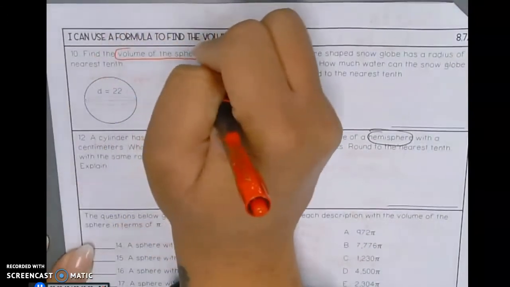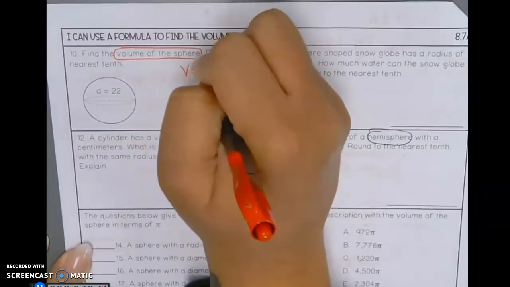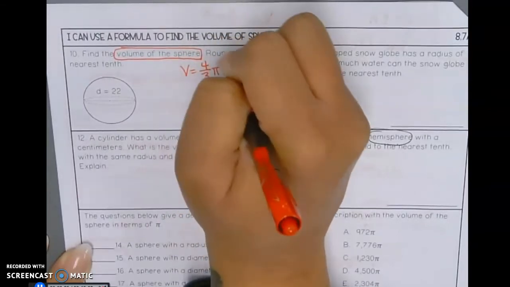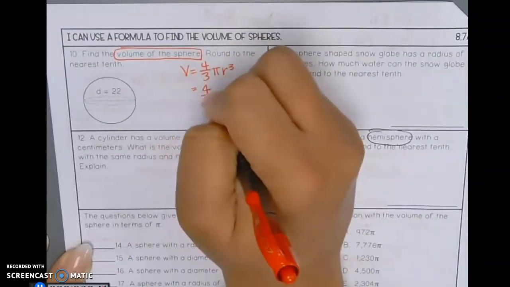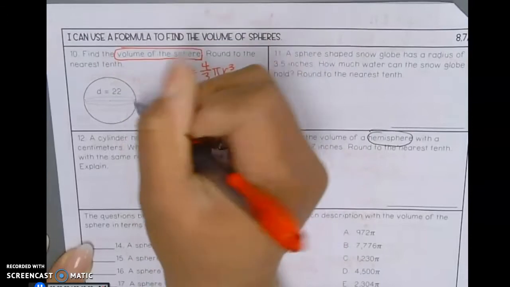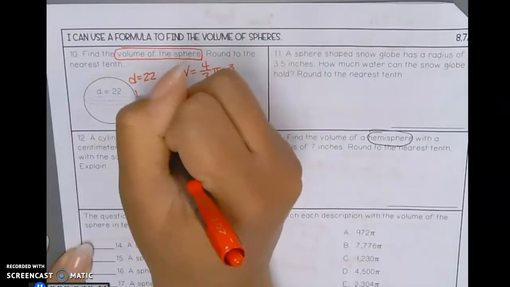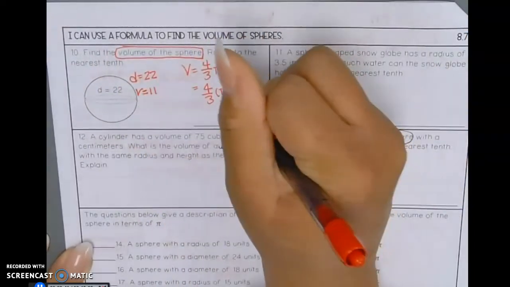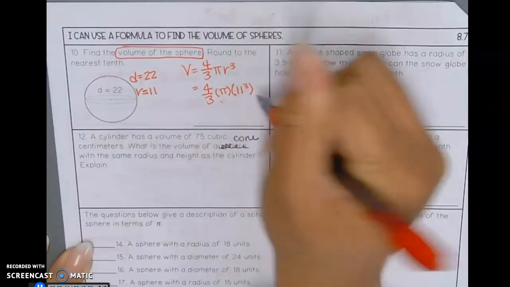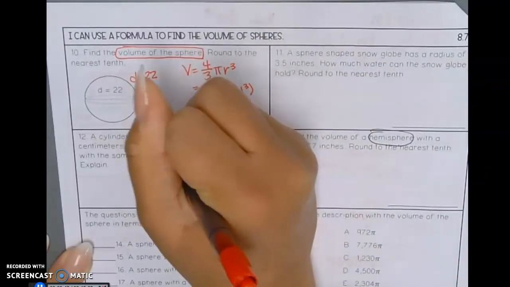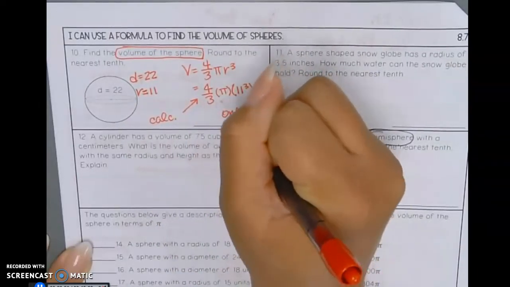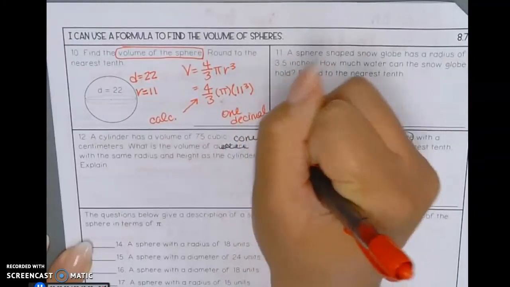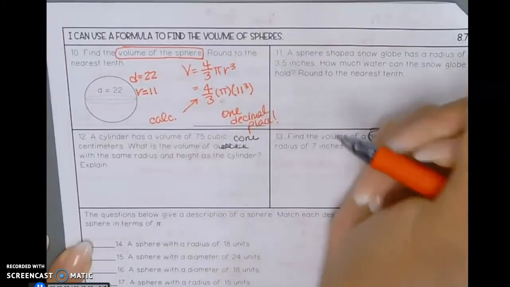Okay, for volume of a sphere, you write the formula 4/3 pi r cubed, and then you plug in your known values. 4/3 times pi, and then your diameter is 22, so your radius is half of that, which is 11, and then you'll put 11 cubed here, and then you will calculate and round to the nearest tenth. 1 decimal place.